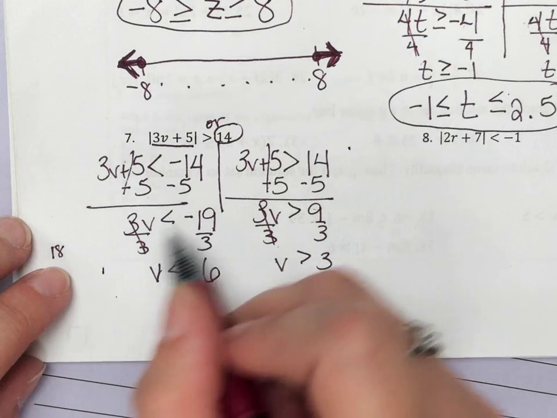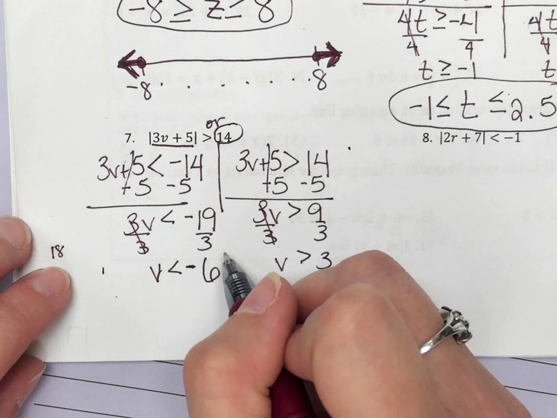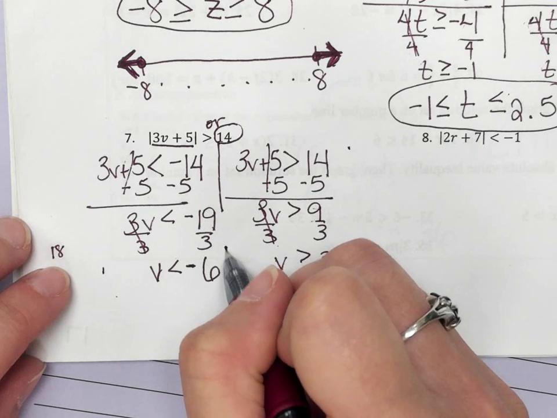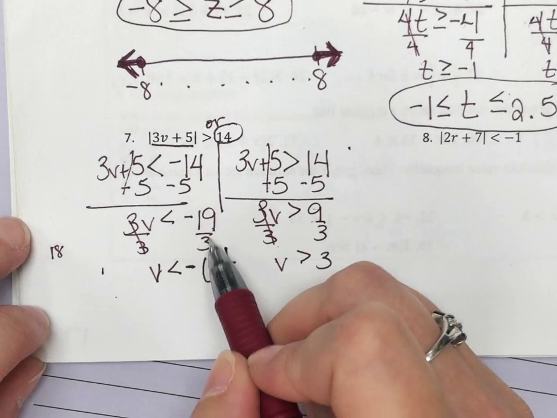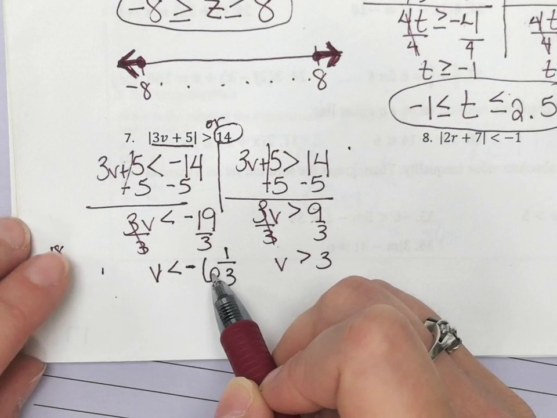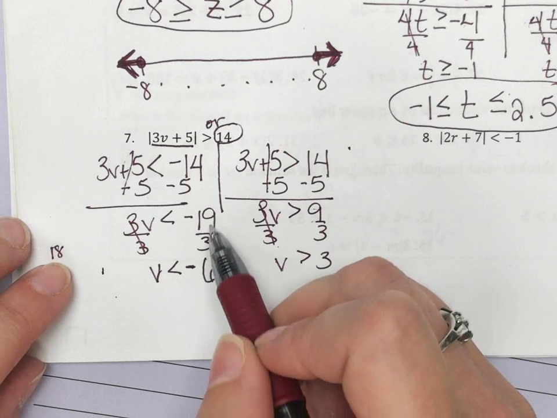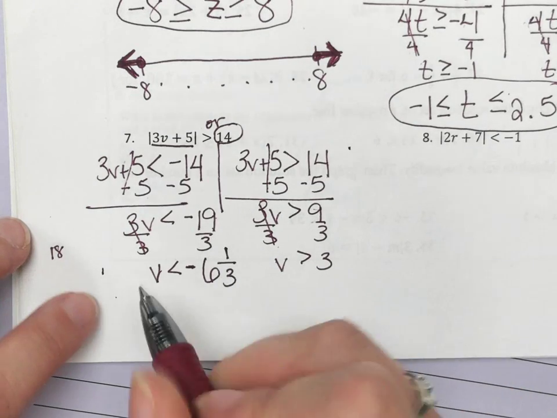So if I'm at 18 and I need to get to 19, how many left over do I have? 1, and you keep your same denominator. So 3 went into 19 6 times, that's 18. And from 18 to 19, that leaves me 1 left over.